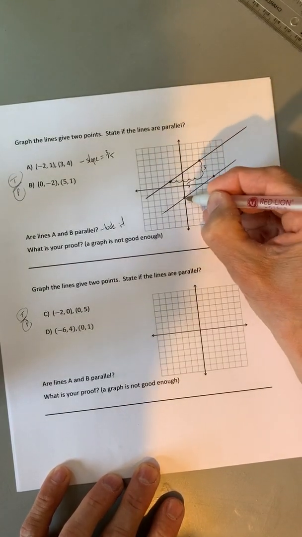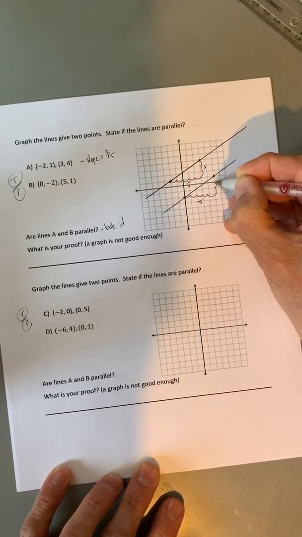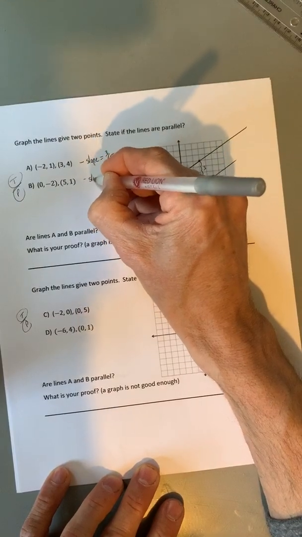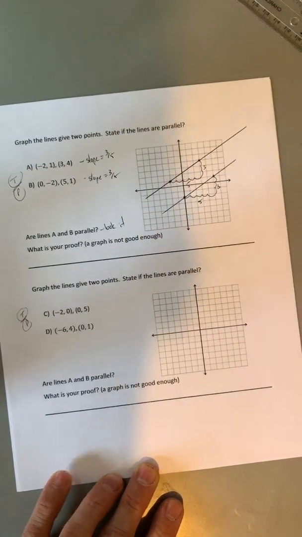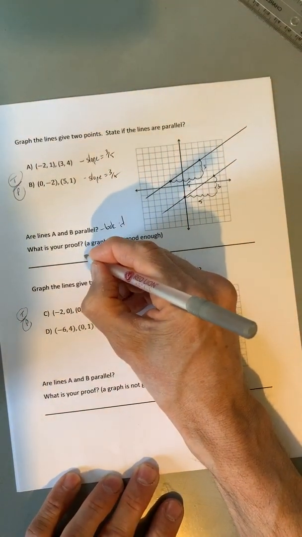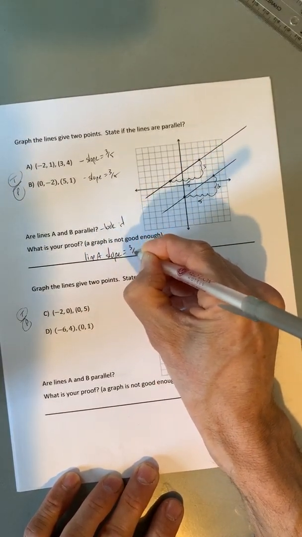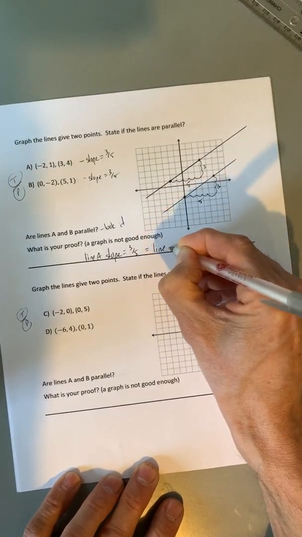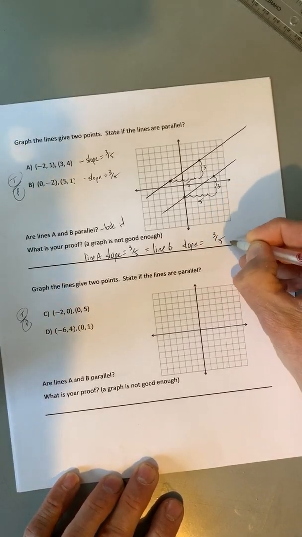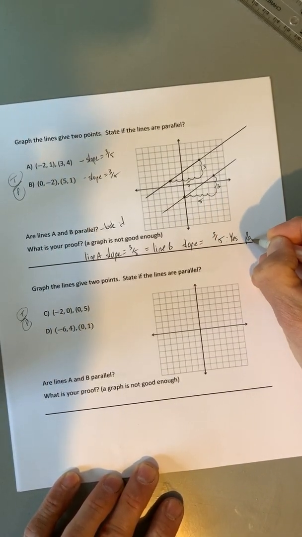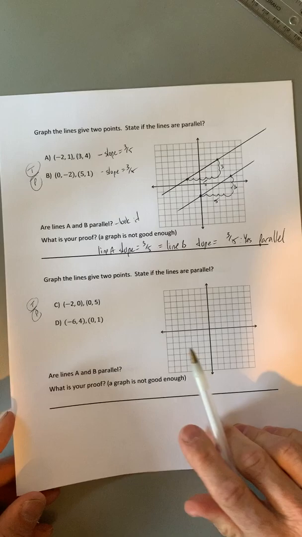Well, let's do the same thing for the next question. 1, 2, 3, 4, 5. Going up, 1, 2, 3. You betcha. The slope is 3 over 5. So because they have the same slope, line A's slope equals 3 over 5, equals line B's slope, which also is 3 over 5. So yes, they are parallel. I'd like to give you the second question to do on your own. That'll be your practice.